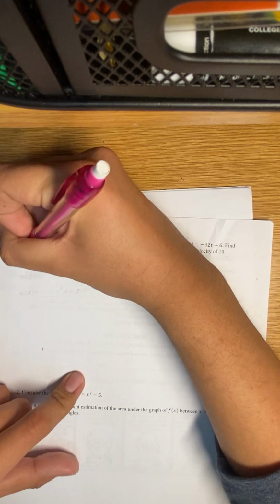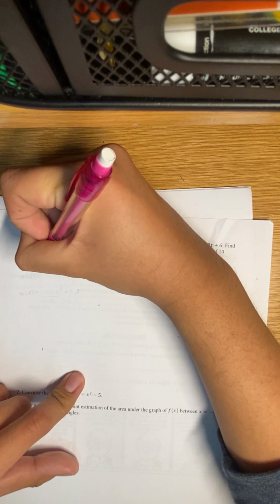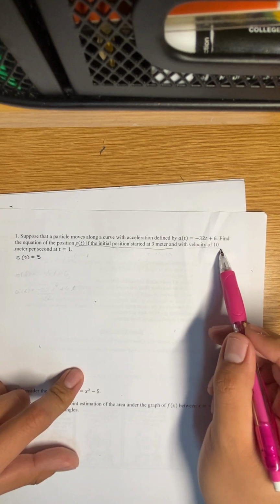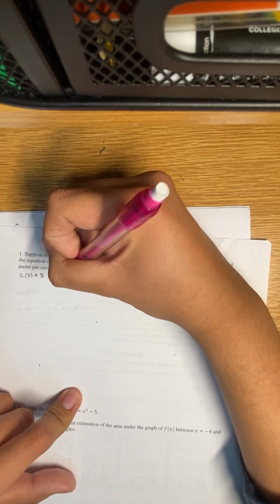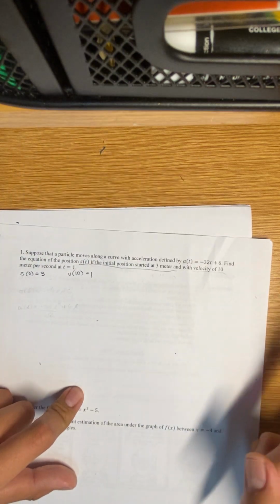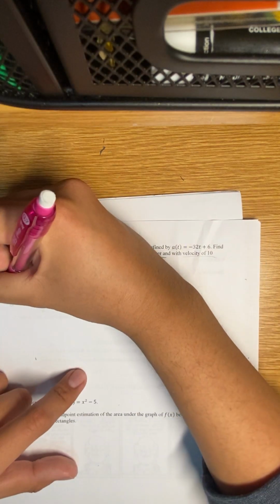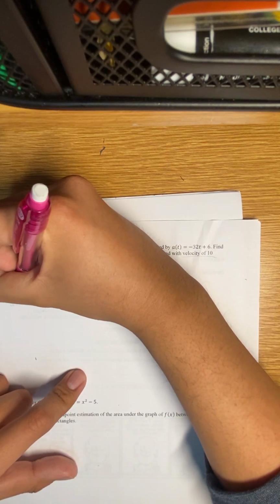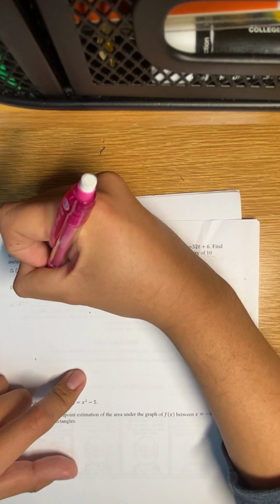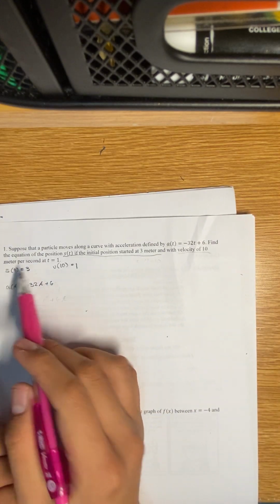So based off this given information, we know that s of the initial position, which is 0, equals 3. The next given information is velocity of 10 meters per second, so we already know that our velocity at t equals 1 is 10 meters per second. We also know the equation of our acceleration, which is a(t) equals negative 32t plus 6. So here, in order to find the position, we must first find the velocity.